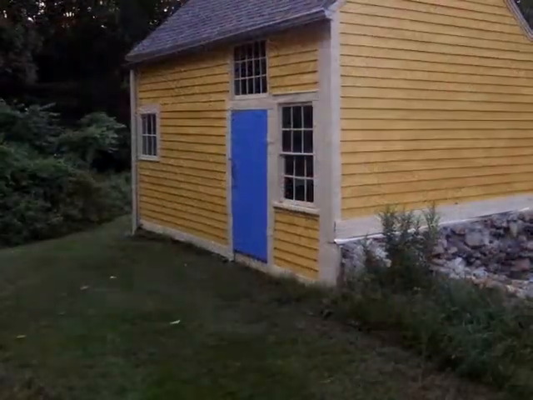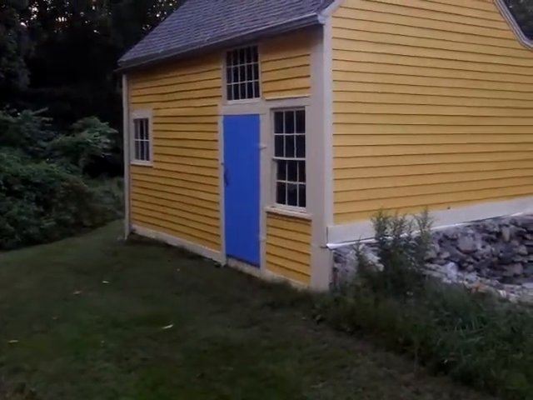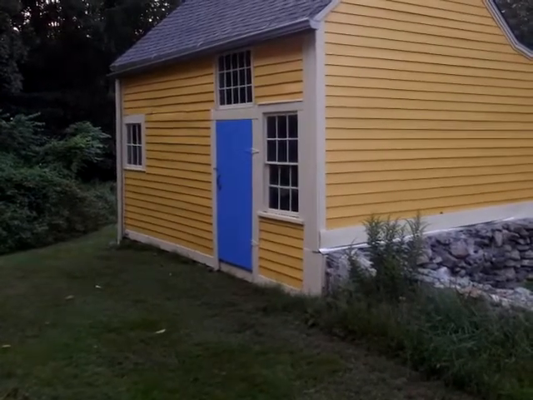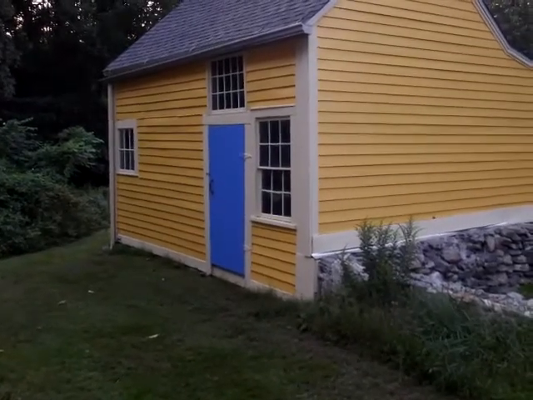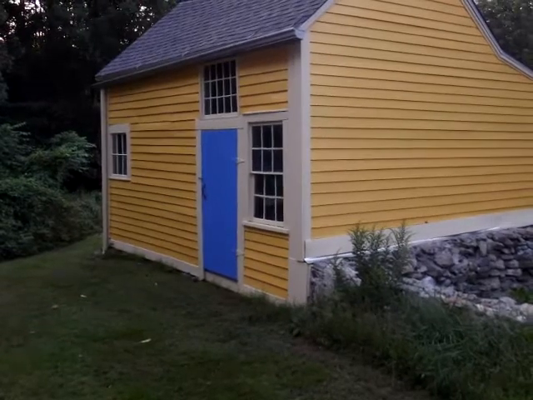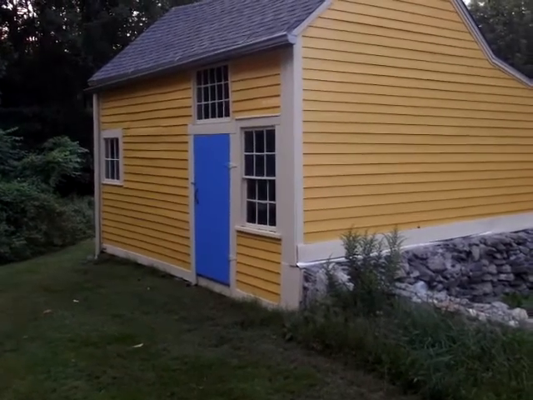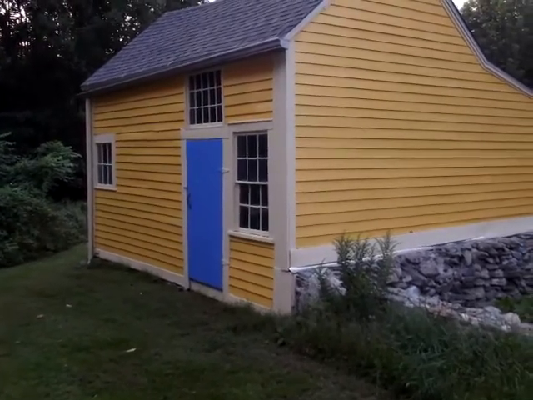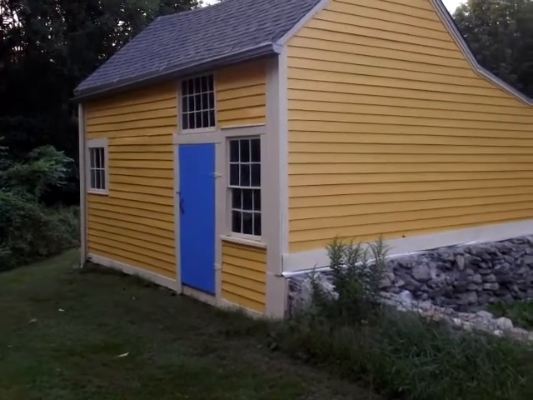On the other hand, old construction, like this 19th century barn, tends not to have a problem with buildup of radon. They're often built on stone foundations like you can see here in this photo also.